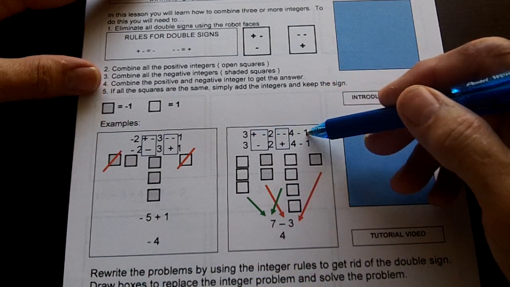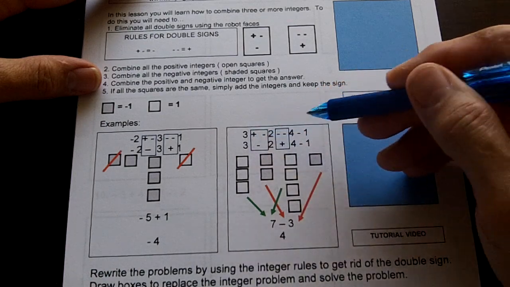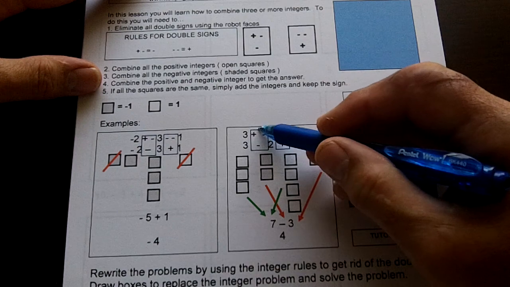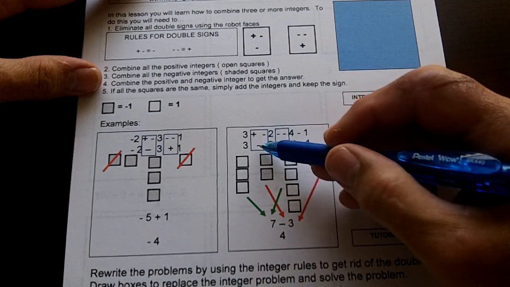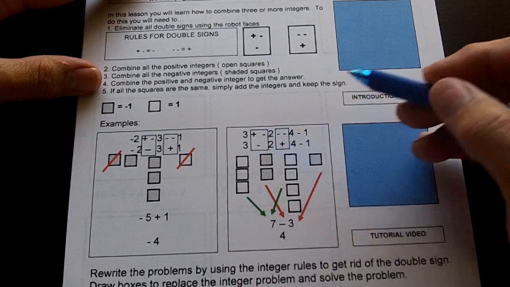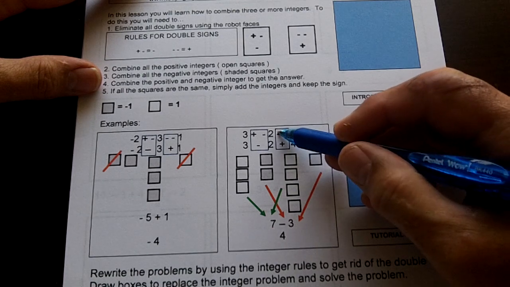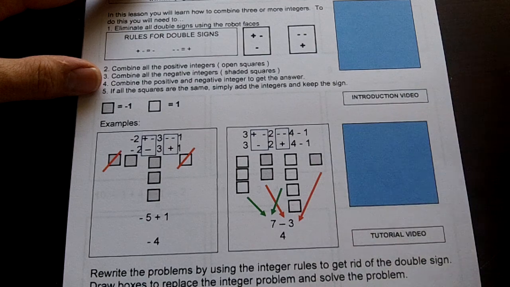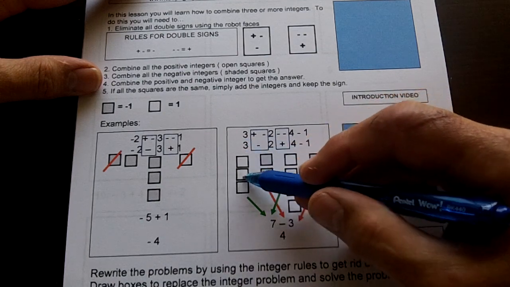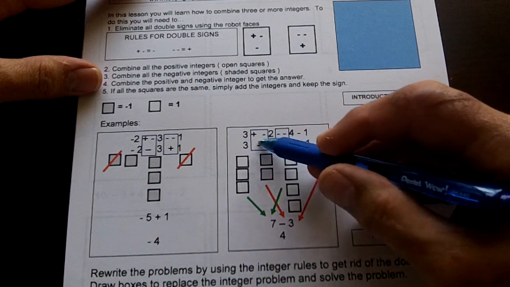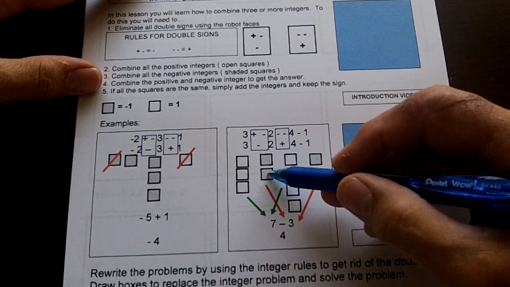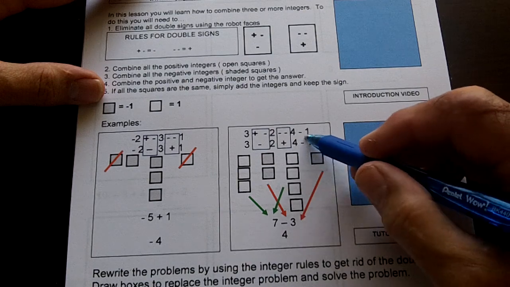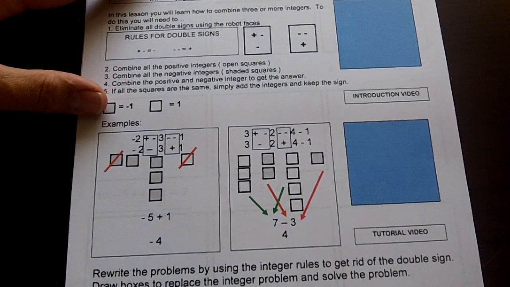Right here we have 4 integers, so we have 3 plus a -2, and then minus a -4, and then -1. The positive negative here, when I add a negative, that becomes a negative, so I have 3 minus 2. The two negatives here, the opposite of a negative is a positive, so I'm going to have +4 and then -1. So the 3 will end up being 3 open squares. The -2 right here will be 2 shaded squares. The +4 right here will be 4 open squares. And the -1 right here will be 1 shaded square.